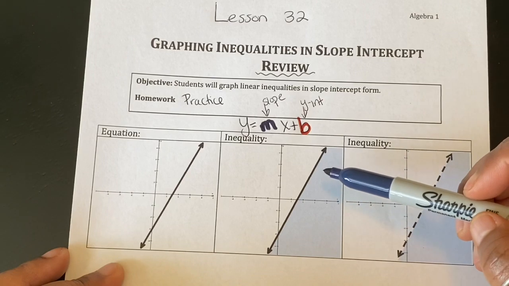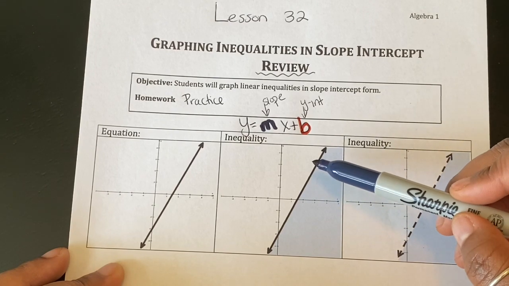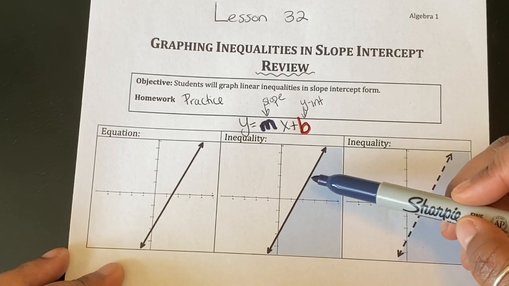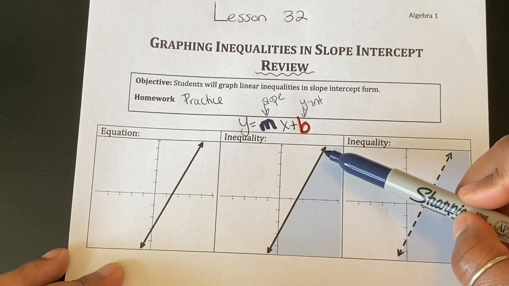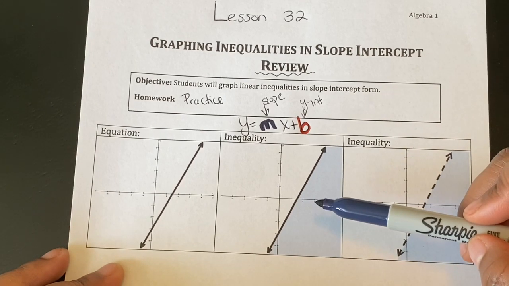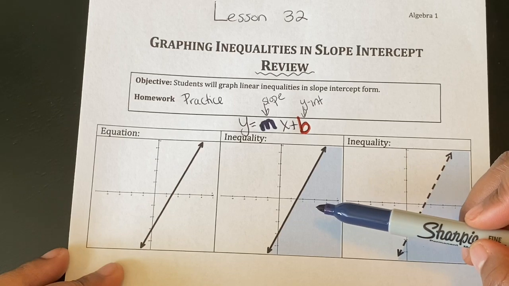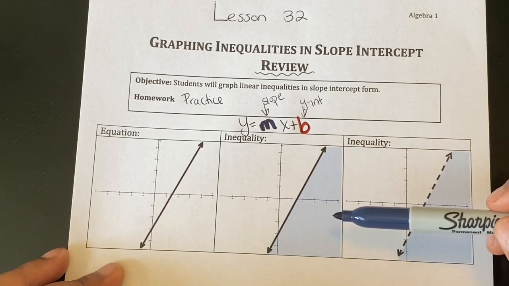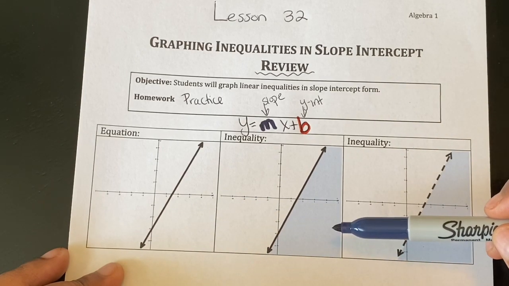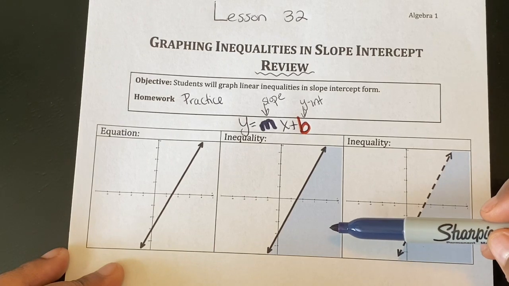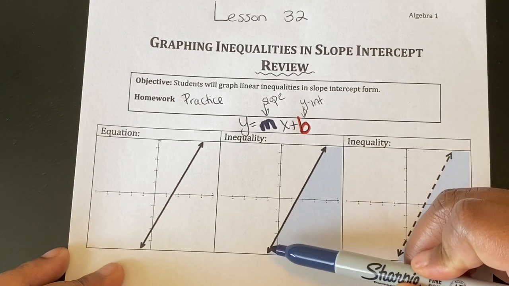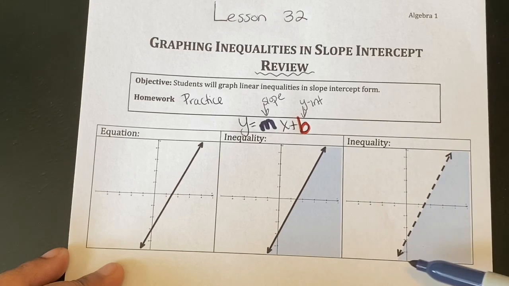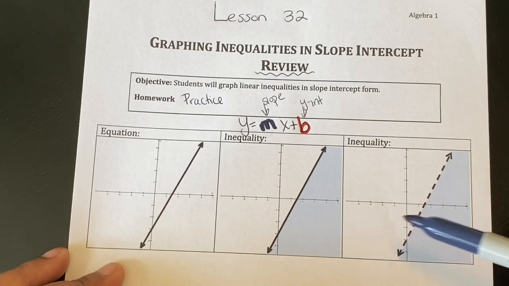Now, when we have an inequality, we have a line that you have to graph. And we have to remember that inequalities have two things that graphs of linear equations do not have. They have either a solid line or a dotted line, and they have shading.